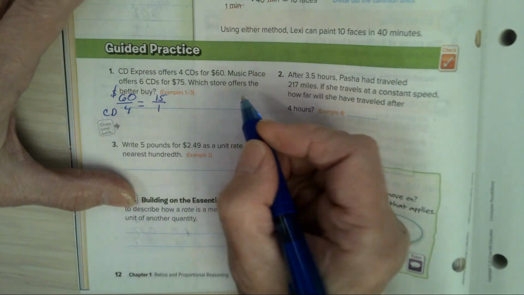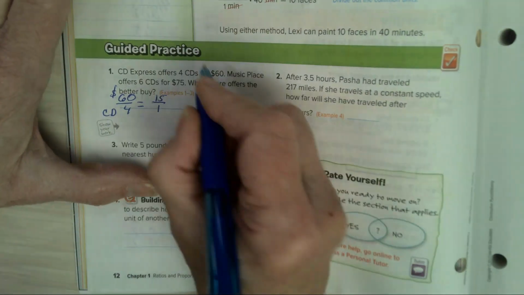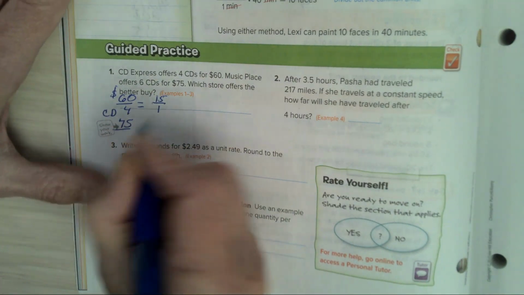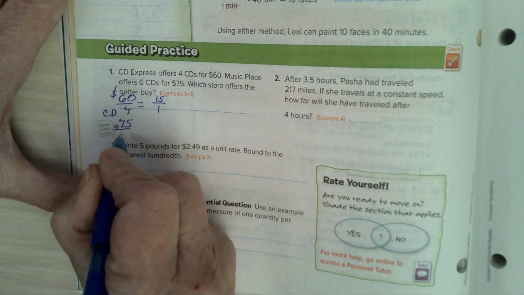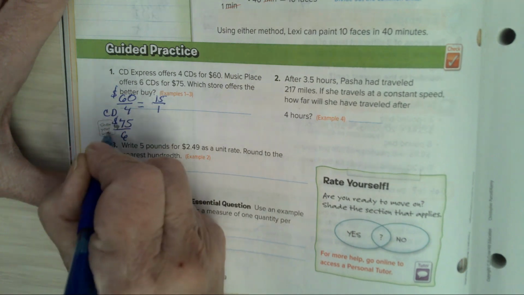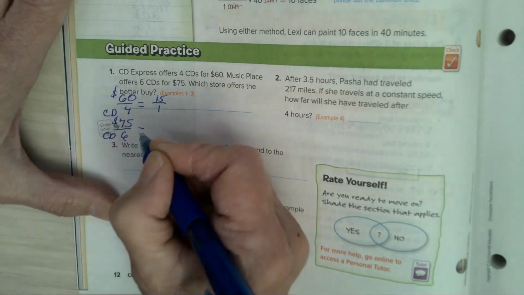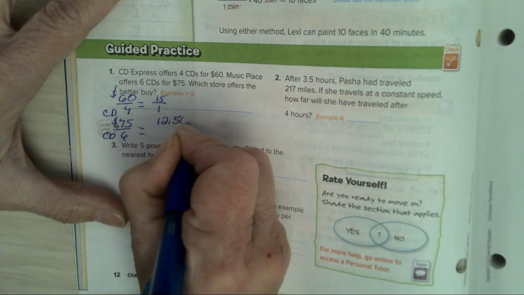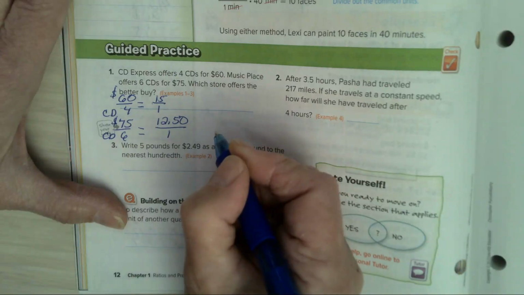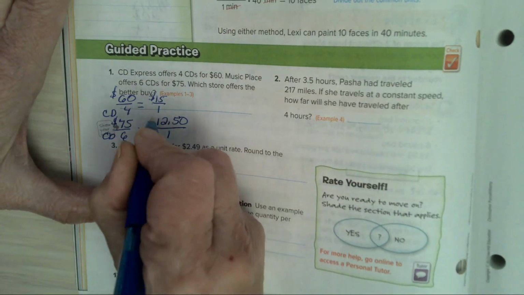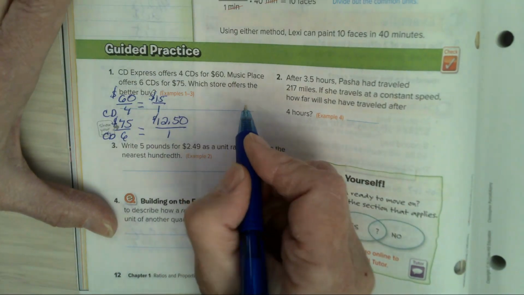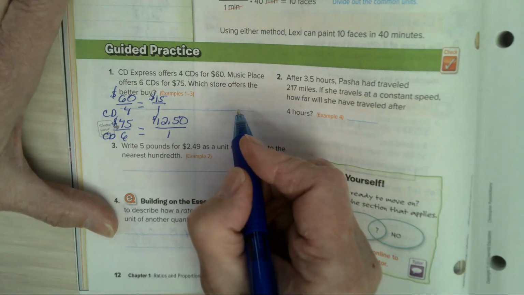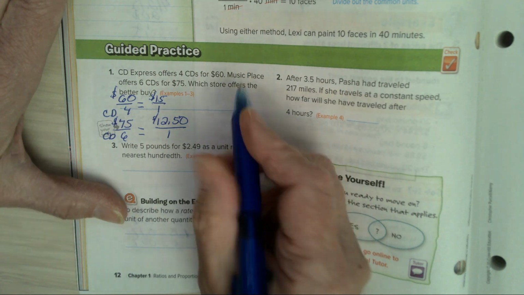The other store, we have $75 for 6 CDs. Divide them both by 6, and you're going to end up with $12.50 for 1 CD. Which store offers the better buy? It's going to be Music Place offers the better buy.